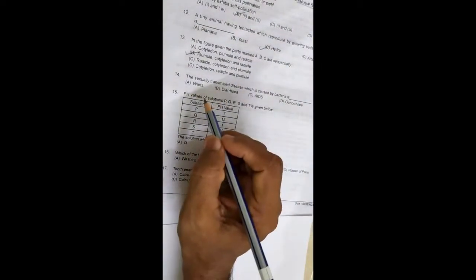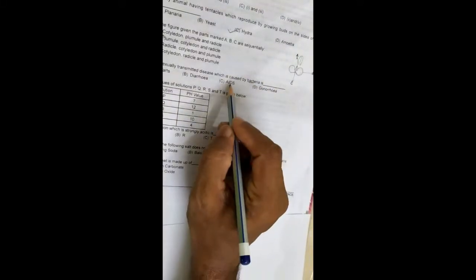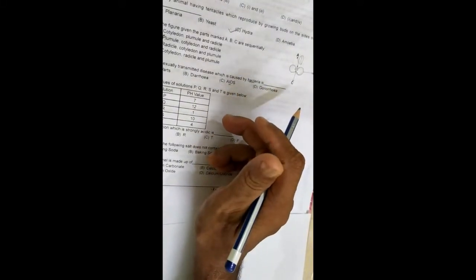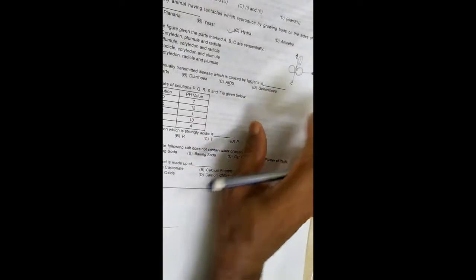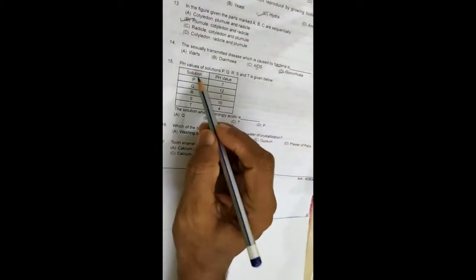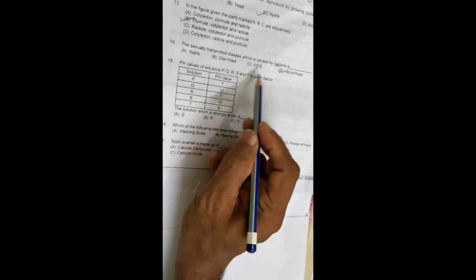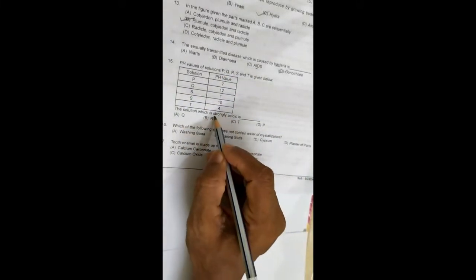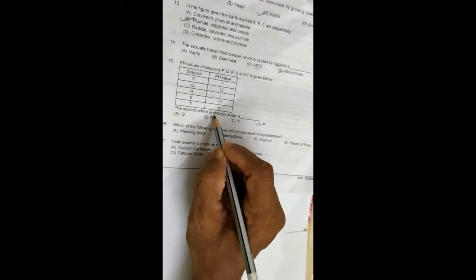Answer is B. The sexually transmitted disease caused by bacteria. This is caused by virus. So here the answer is gonorrhea. Now pH values of some solutions P, Q, R, S, T are given below. Now you have to say the solution which is strongly acidic.